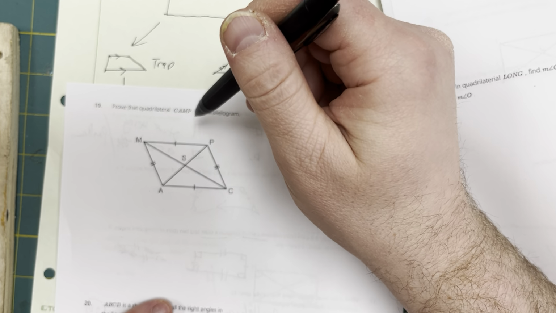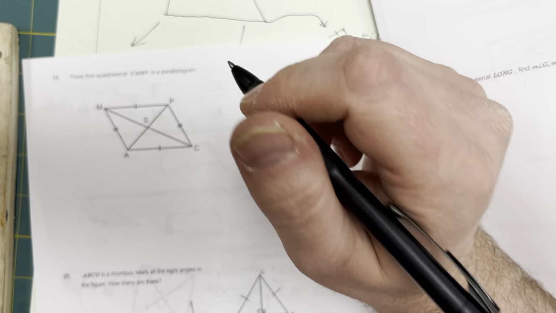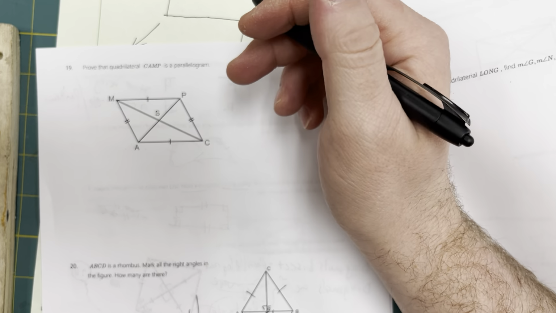Okay, prove quadrilateral CAMP is a parallelogram. So I'm going to do this the short way first and then we'll do it the longer way.